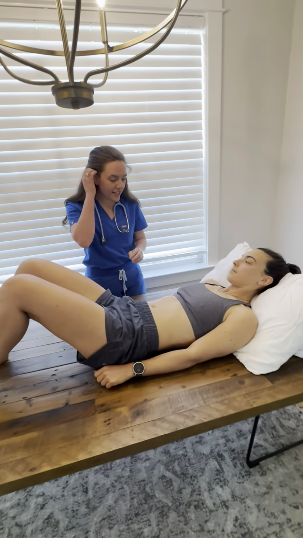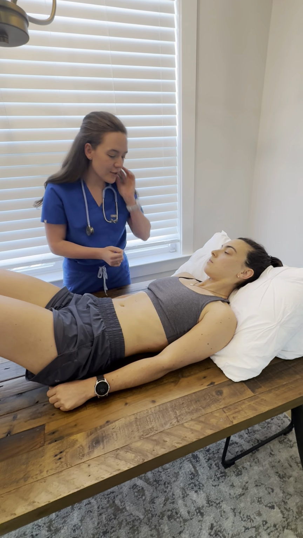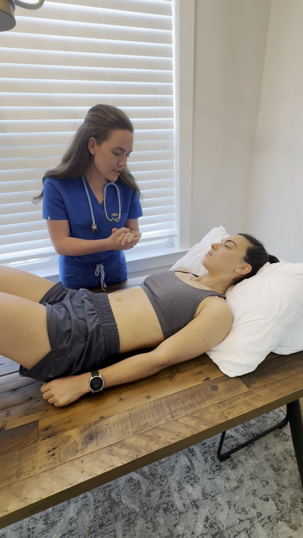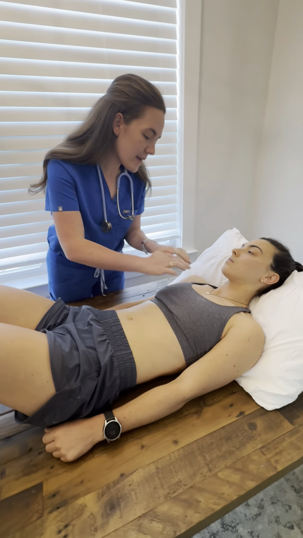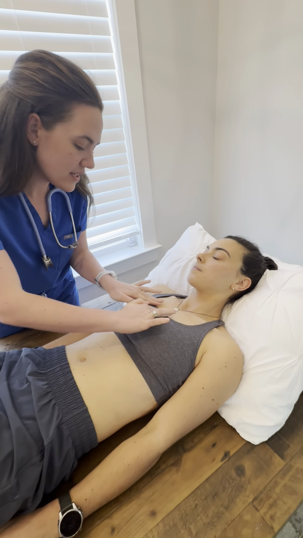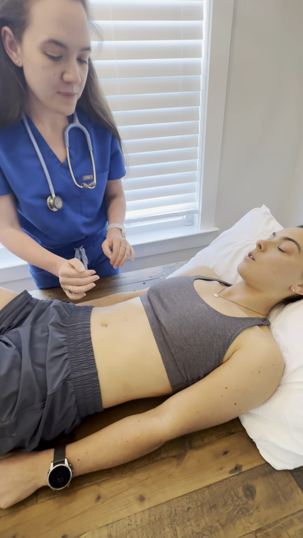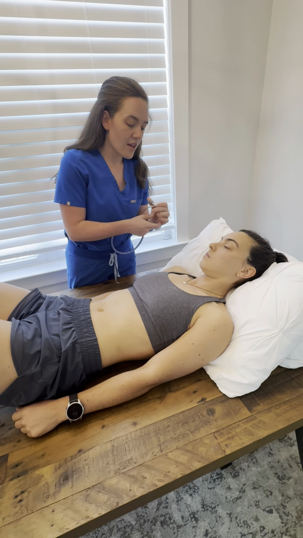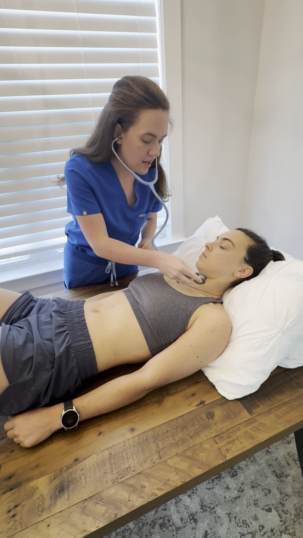Okay, perfect. First, I'm just looking at your pericardium and just noting any masses or heaves or just making sure everything's symmetrical. So I am just gonna palpate here. Let me know if you have any tenderness. Any tenderness? No. Okay, and we're gonna listen for your carotid arteries on each side.